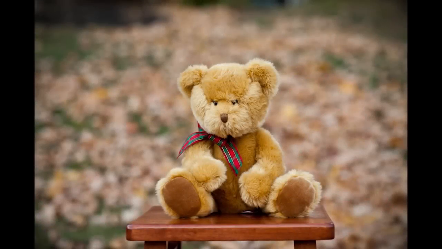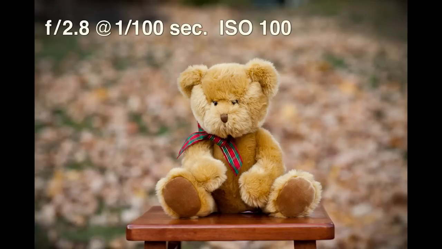So in that last section, we were looking at the relationship between the aperture and the shutter speed, and as the aperture changed, how we had to adjust the shutter speed to create the same exposure on the bear. Now we're going to do something similar in this one. It's not going to be as dramatic because we're going to maintain the same aperture, f2.8, but what we're going to do is change the ISO.